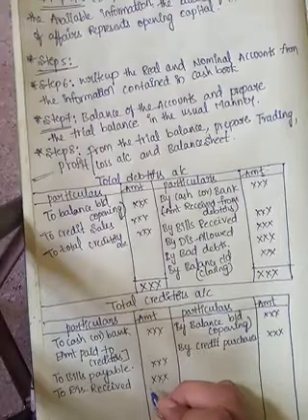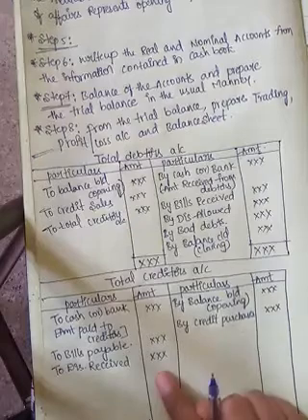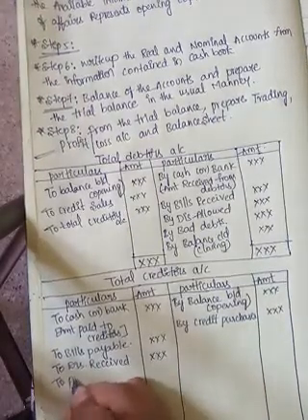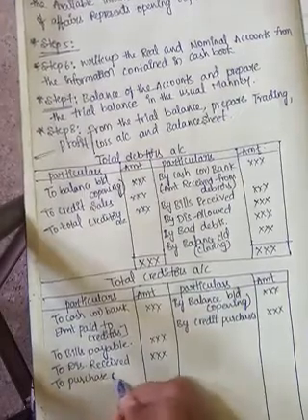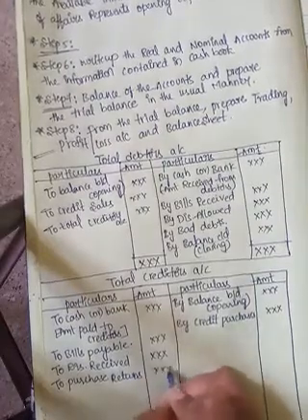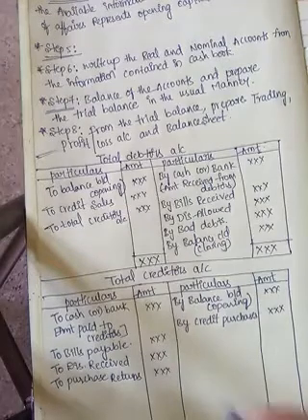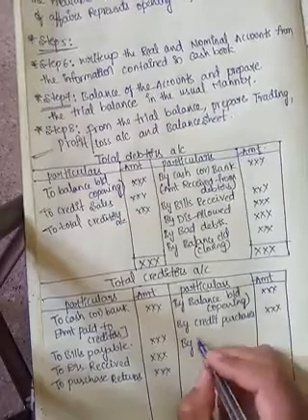Next is to purchase returns. Here, on one side we get purchases, and on the opposite side we get purchase returns. Next is by total debtors account.